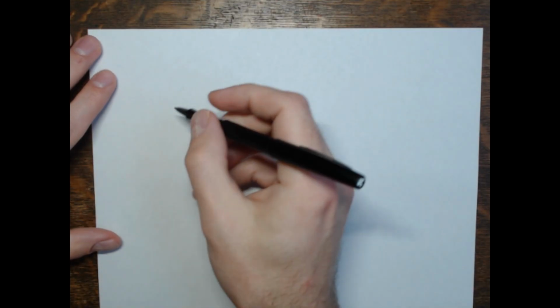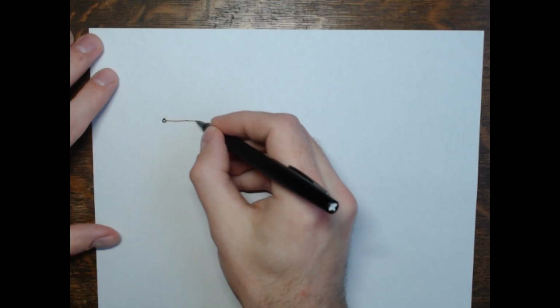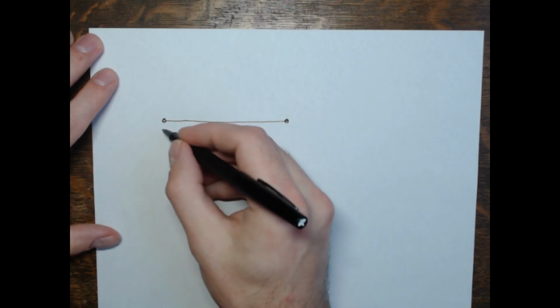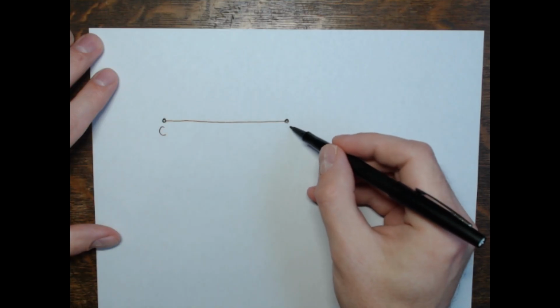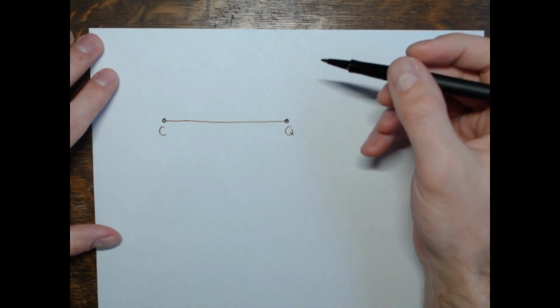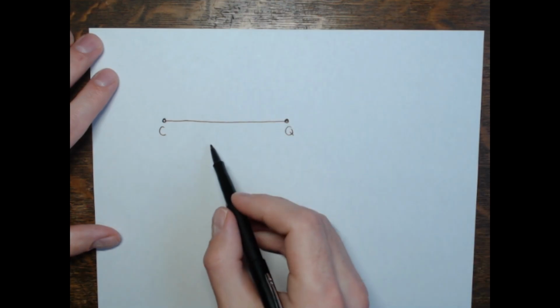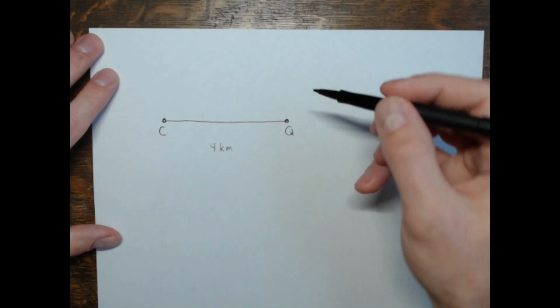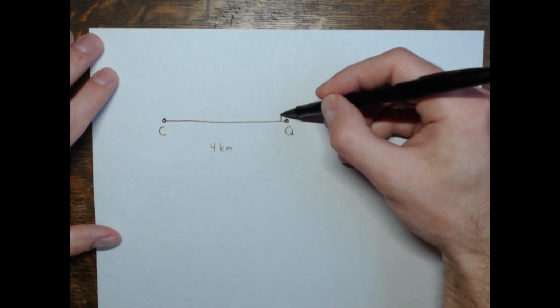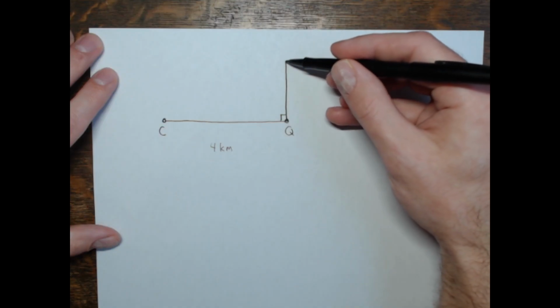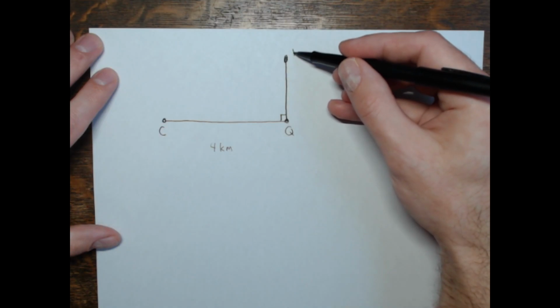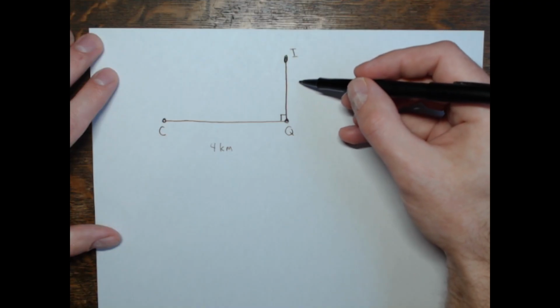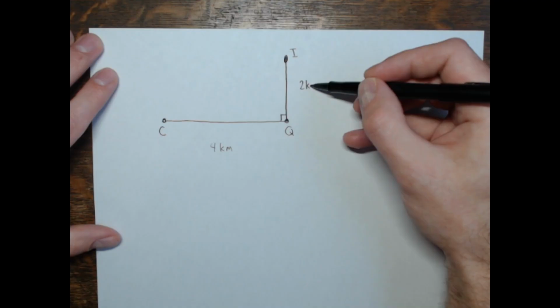All right, so here's that diagram again. I'll put C for cottage, Q for this point Q they mentioned. This is 4 kilometers, this distance from C to Q. And then there was this, perpendicular to this, due north, this island. I'll just put point I for island. And they said this was 2 kilometers due north.